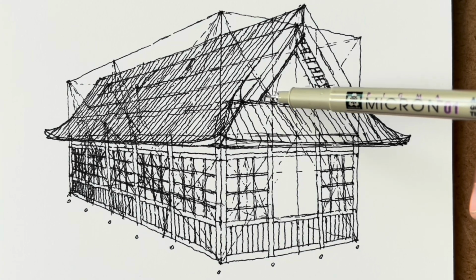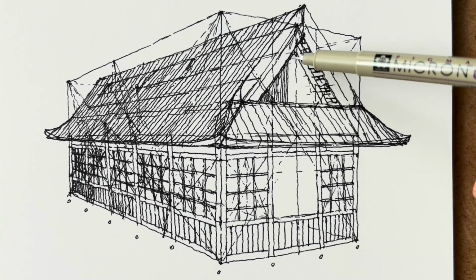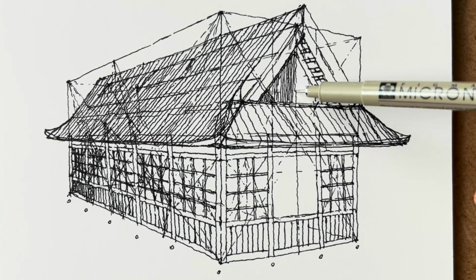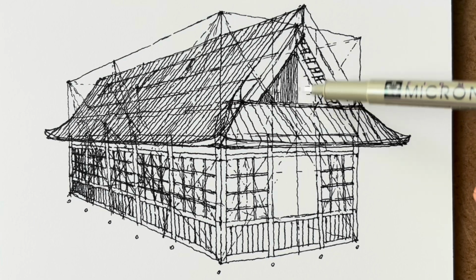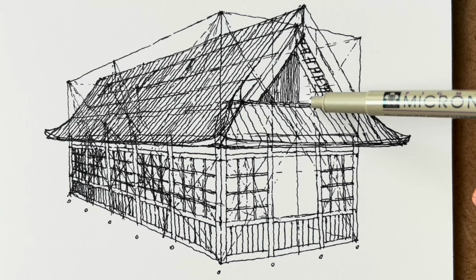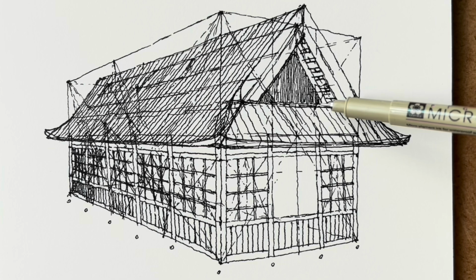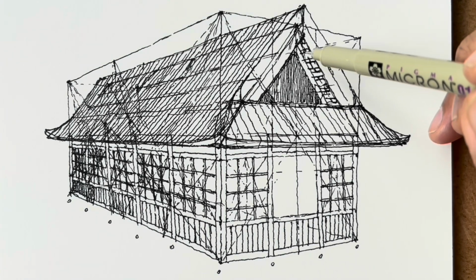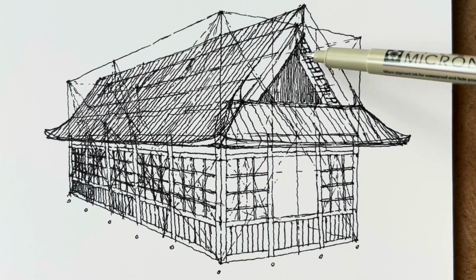and of course indication of this slight opening. But I'm going to hatch them for now, vertical hatch. This will be the opening, usually for the ventilation or daylighting. Usually just a small gap between timber frames.